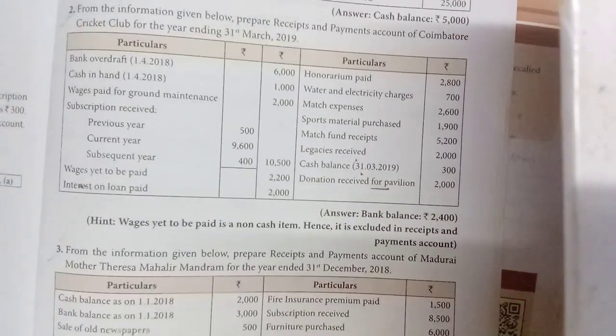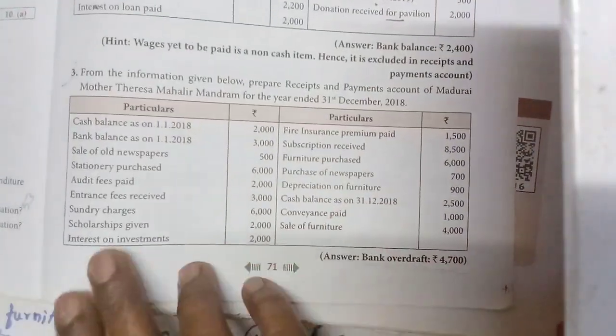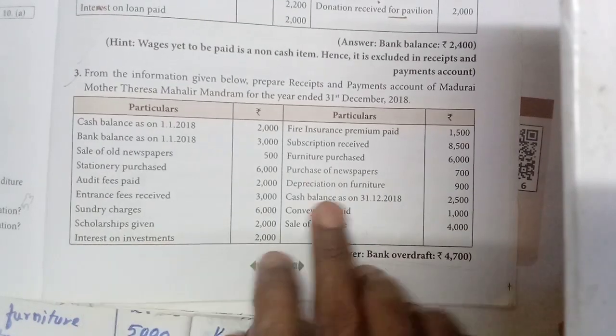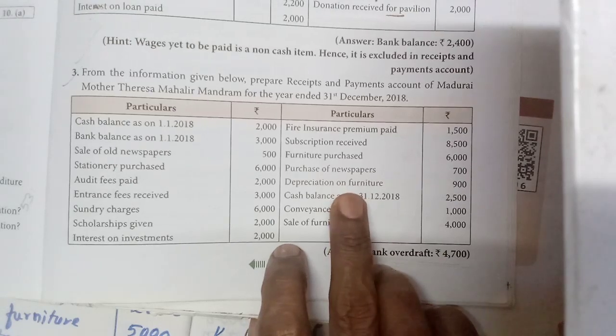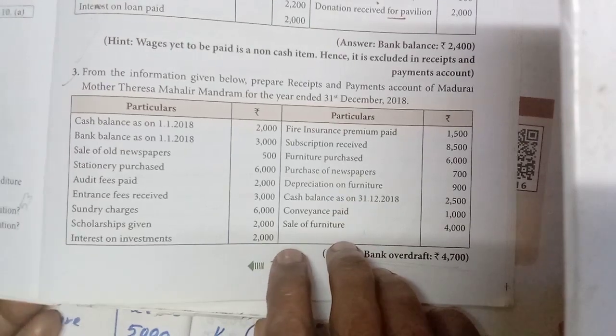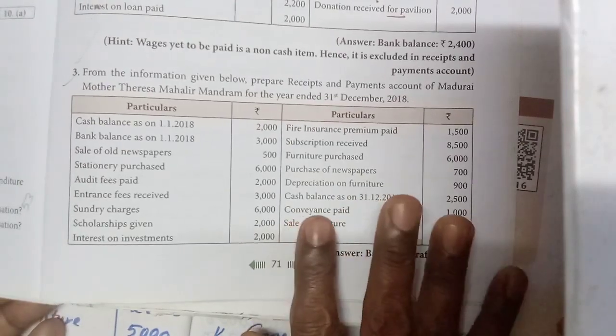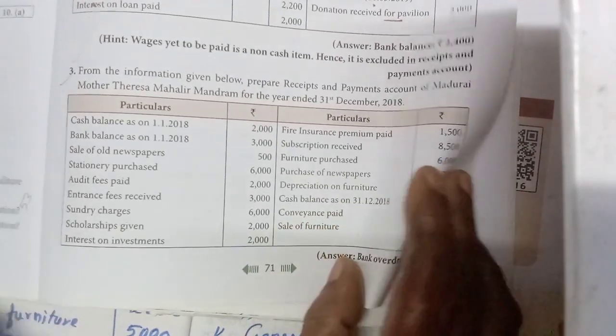In the third problem, here depreciation on furniture. This one will not come. Or any depreciation, or outstanding, this and all should not be entered. They are non-cash items.